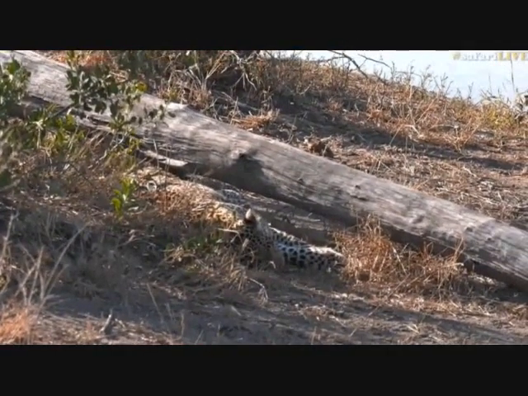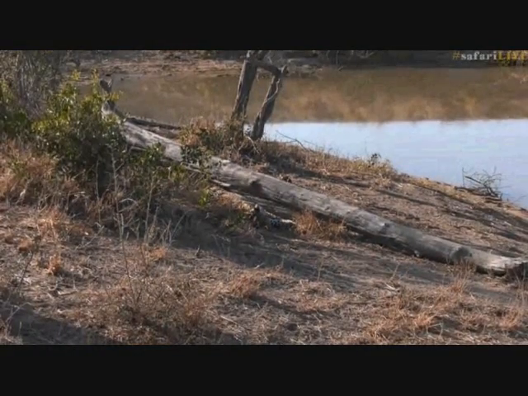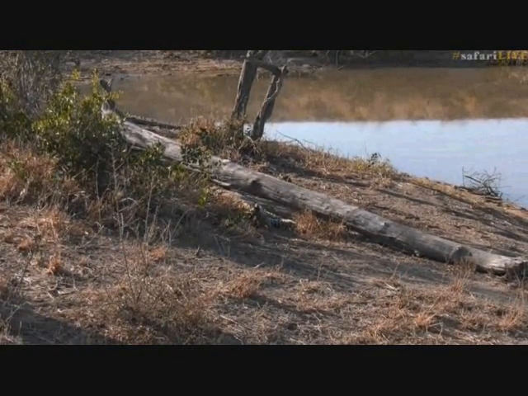And I hope that you didn't get up and go too far away, but our leopard is now fast asleep. We're probably actually not going to stay here for very much longer. He's really not doing anything.